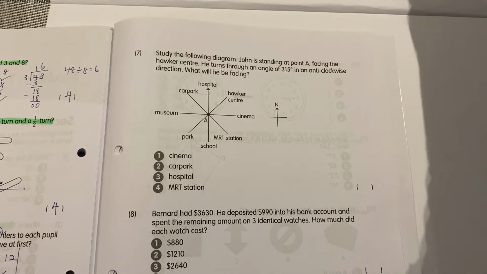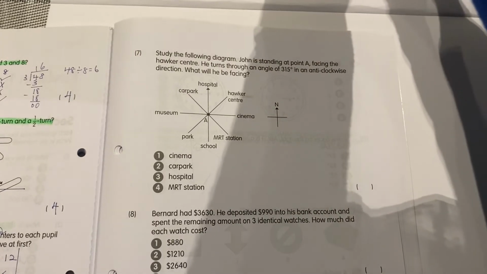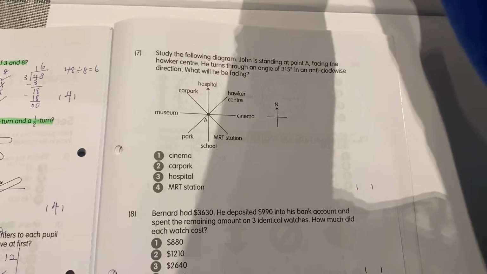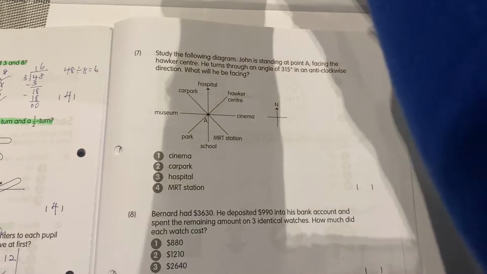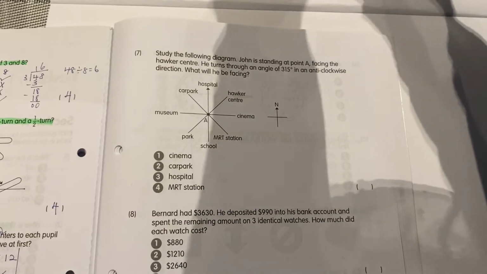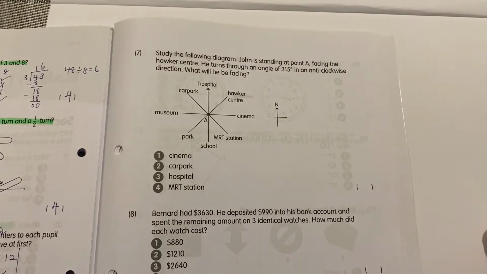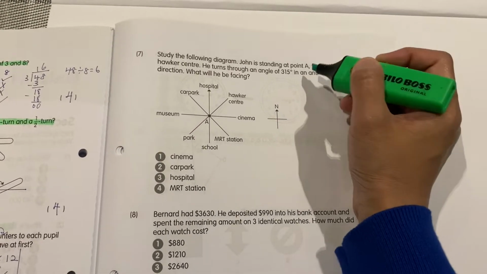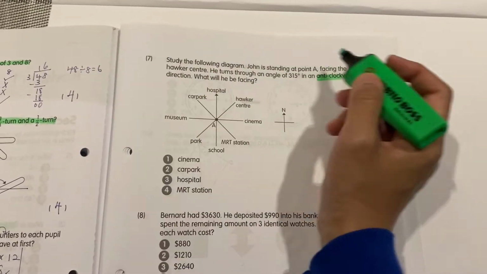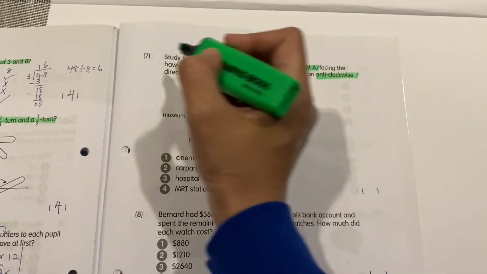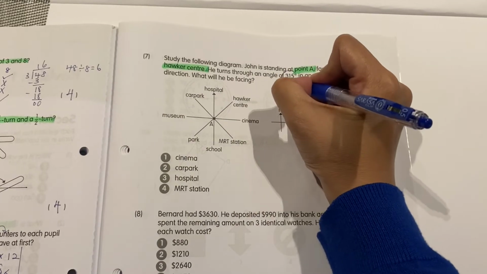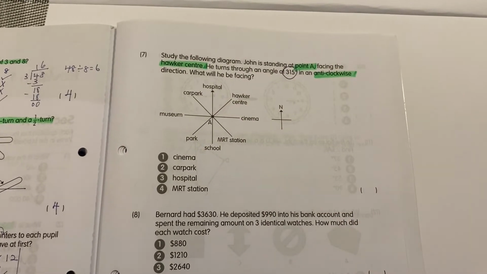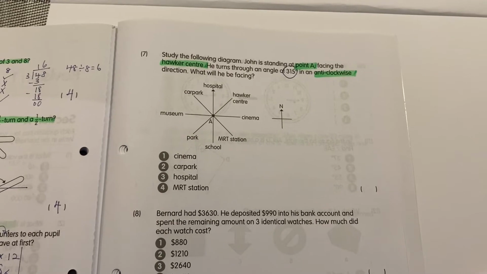Study the following diagram. John is standing at point A, facing the hawker center. He turns through an angle of 315 in an anti-clockwise direction.